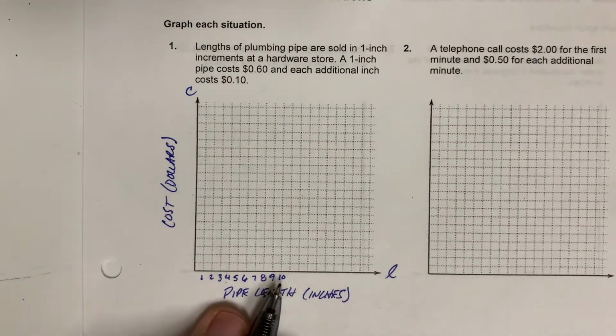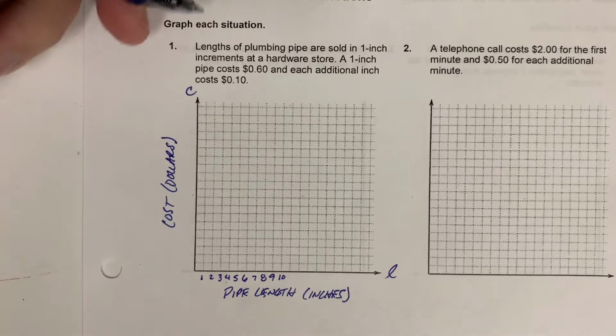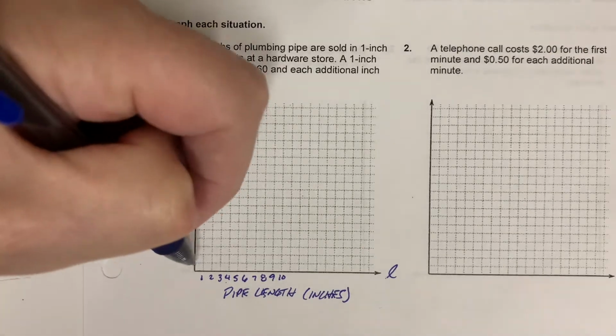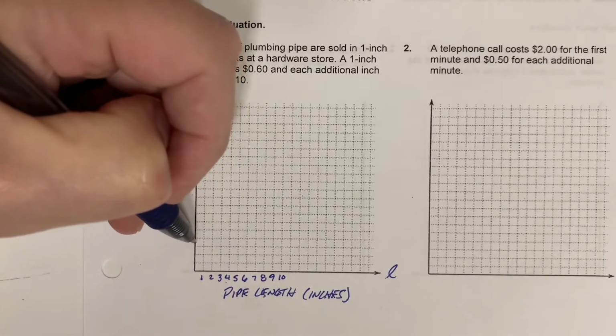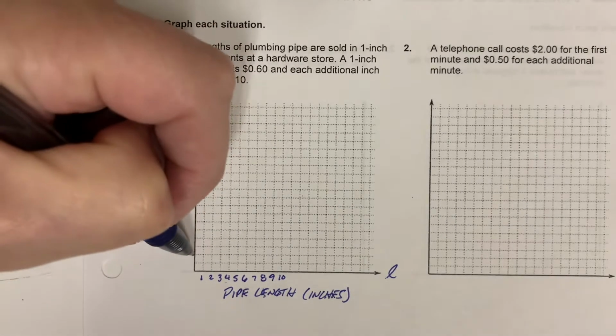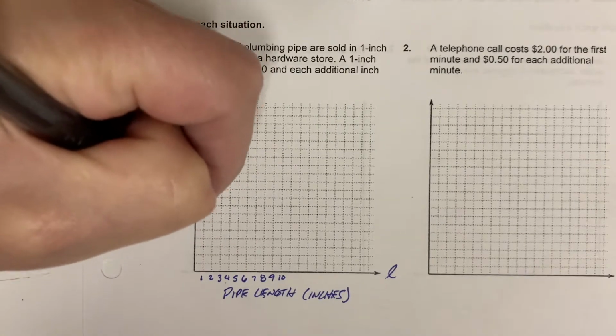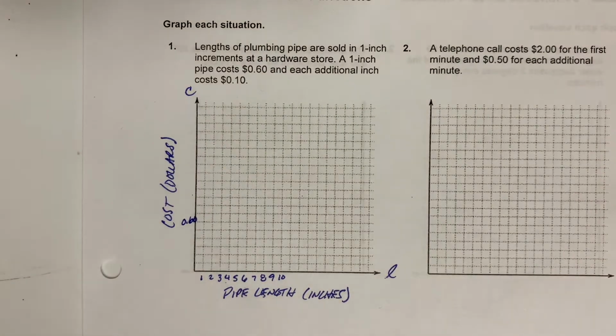I'm going to stop at 10 for now and kind of just see what's going on. And if we go up this axis, we can let our costs here be 10 cents each one of these grid lines. So 10, 20, 30, 40, 50. So this would be 60 cents right here at this one. 10 cents, 20, 30, 40, 50, 60. So 0.60 right there.